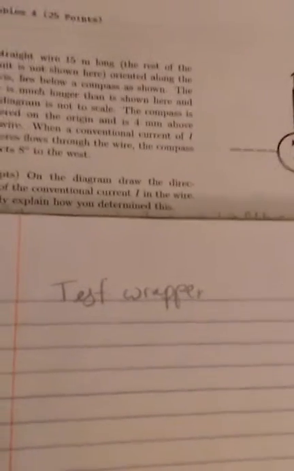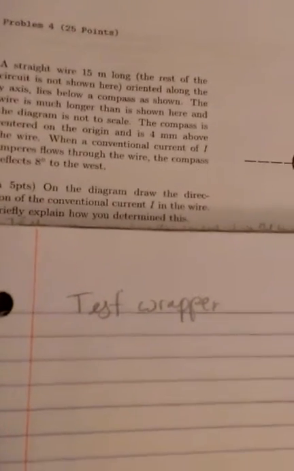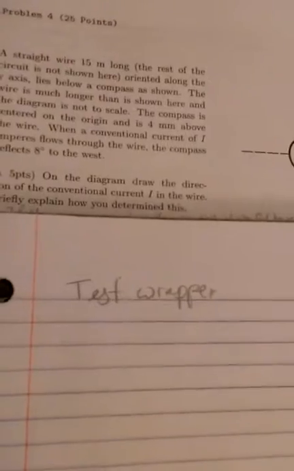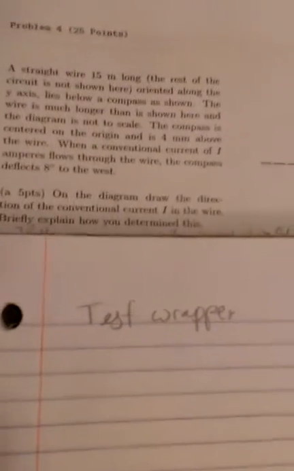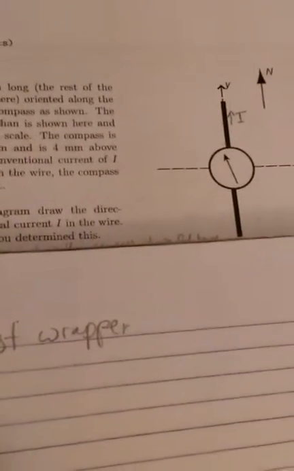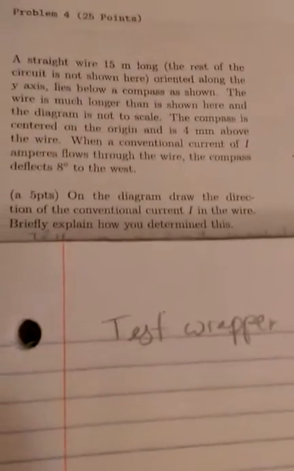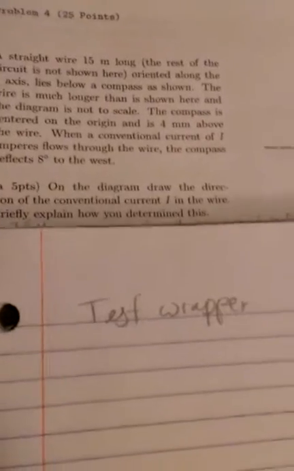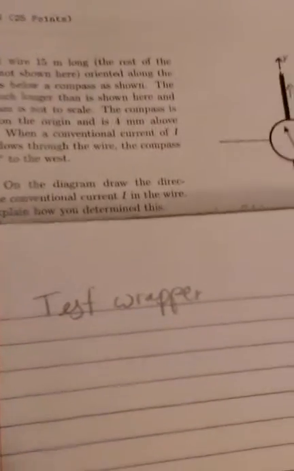For the test wrapper, I decided to do problem 4 on the last exam because that's where I got the least amount of points. So we see we have a straight wire and we put a compass on top of it and it deflects an angle of 8 degrees to the west. So in order to solve the first question, part A, it asks to find the conventional current of the wire. And to do that, we use the right-hand rule.